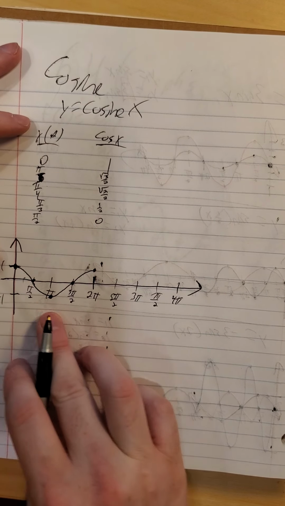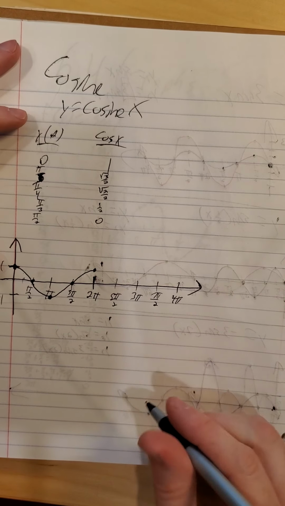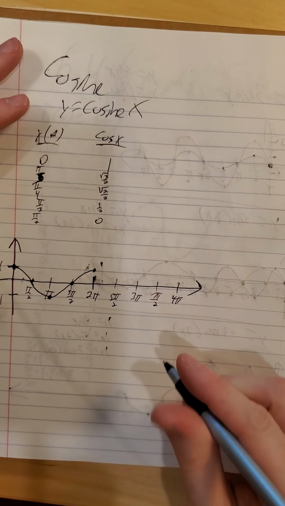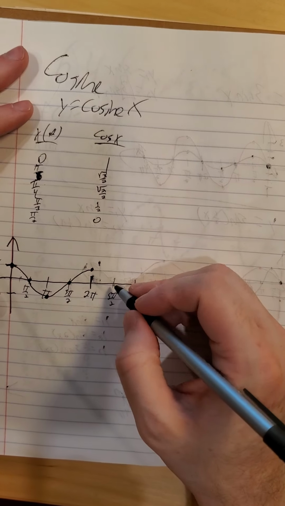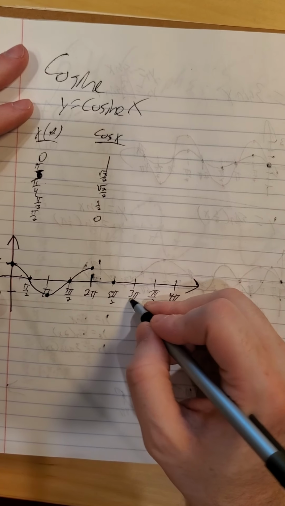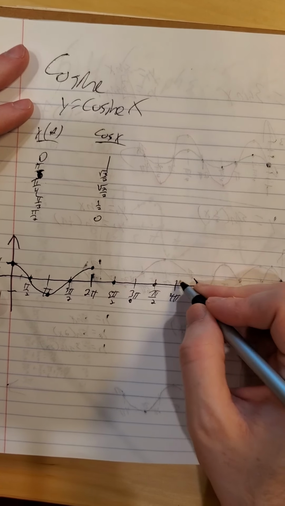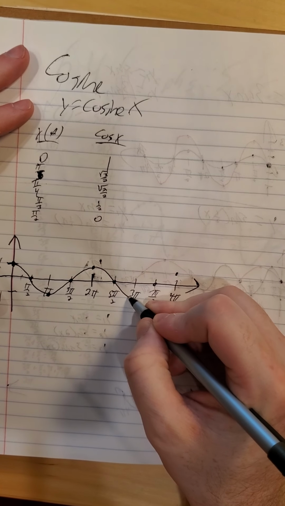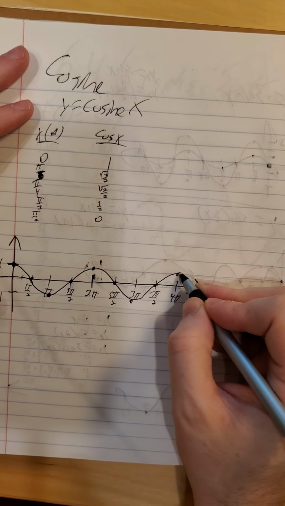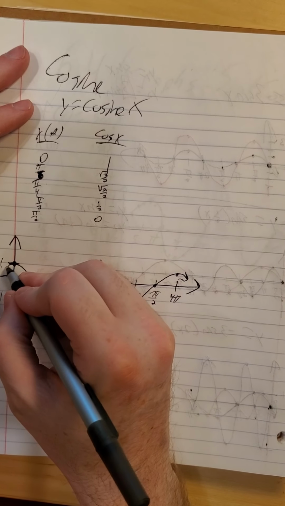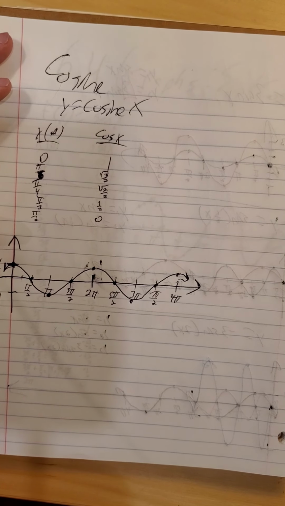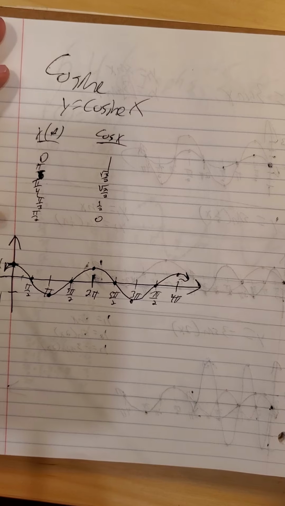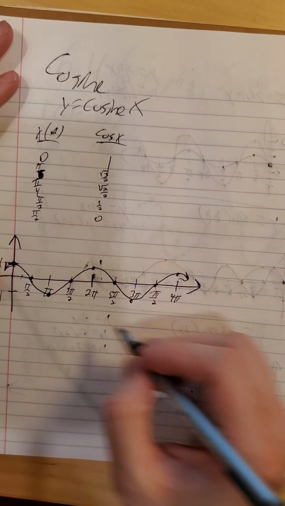So this is what one full cycle of the cosine looks like in the xy plane as opposed to on the unit circle. Then we just do that again: 0, -1, 0, and +1. So there are 2 cycles of our buddy the cosine. We'll just do maybe one more, flip it, make it a little easier to read.